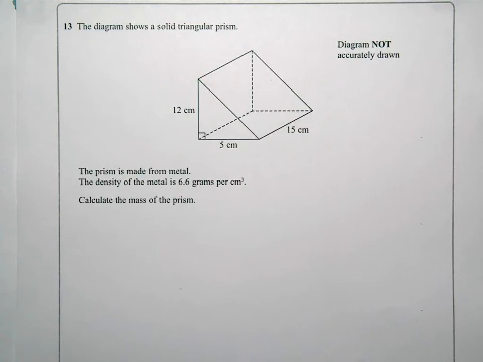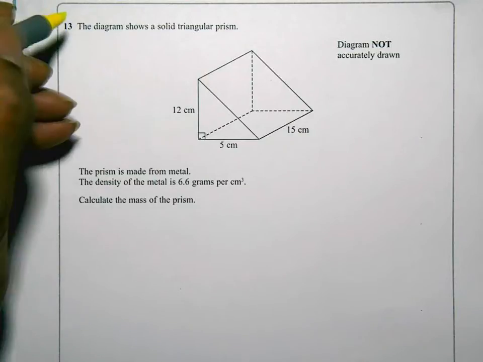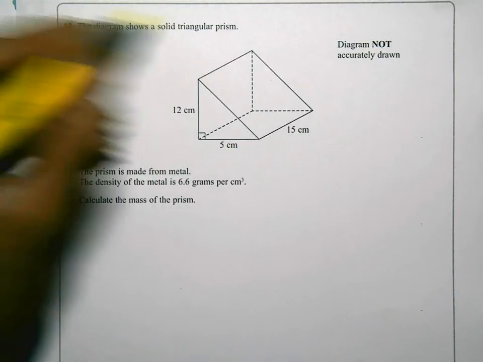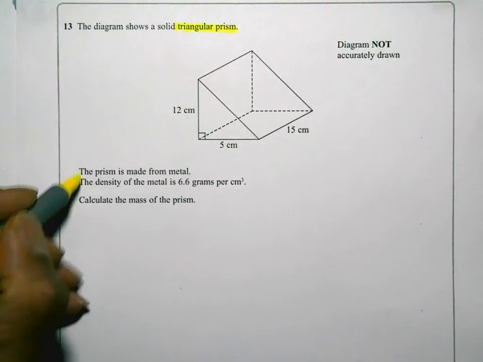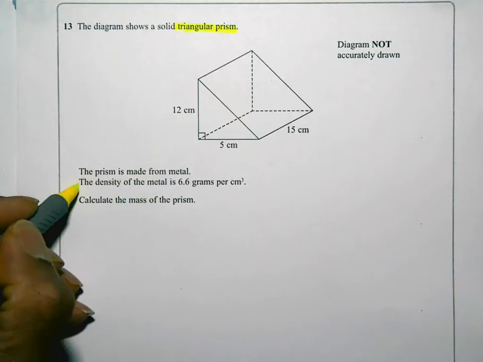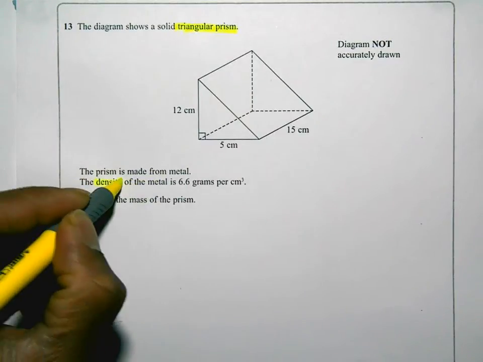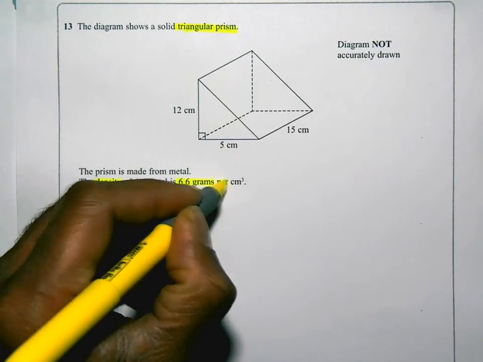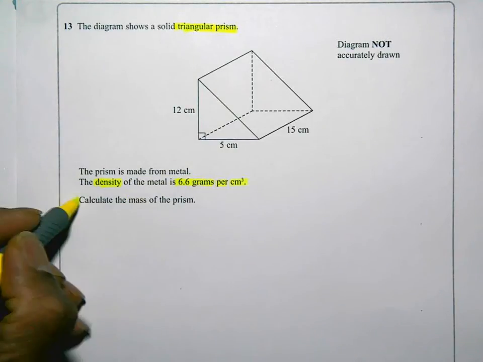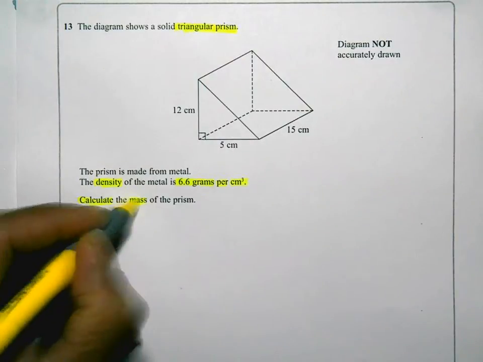This is question 13 on the higher calculator paper. The question says, the diagram shows a solid triangular prism. So it's a triangular prism. The prism is made from metal. The density of the metal is 6.6 grams per centimeter cubed. Calculate the mass of the prism.